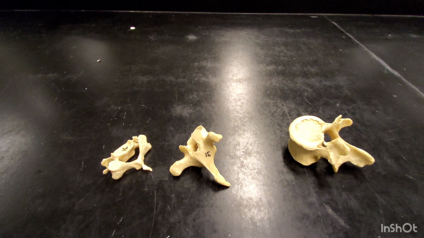Today I want to discuss some of these differences between different regions of our vertebral column. So if you are struggling to understand the difference between our three types of vertebrae that we emphasize, then this is going to be a good review video for you.